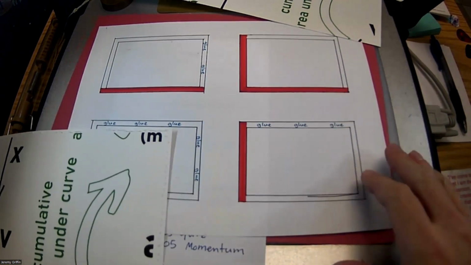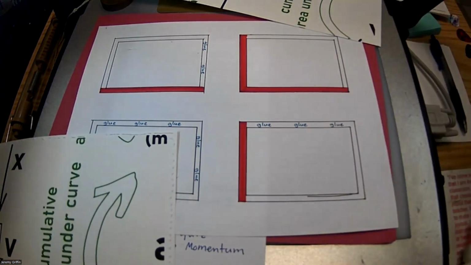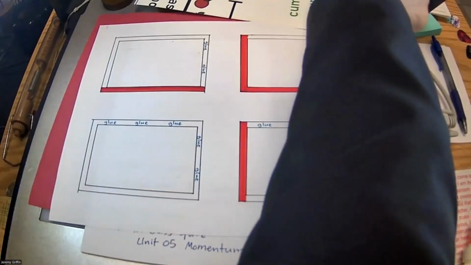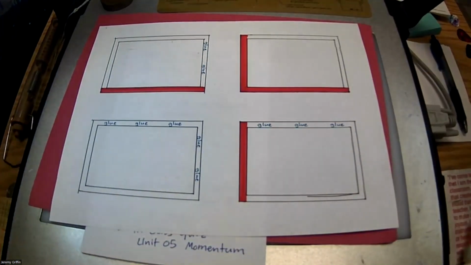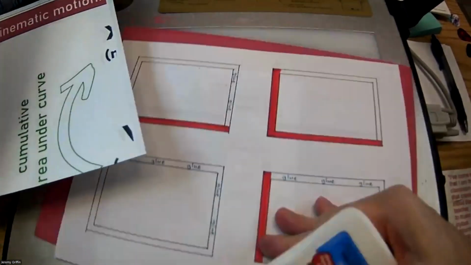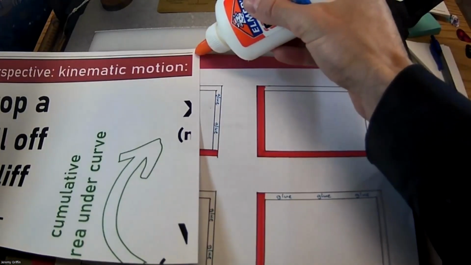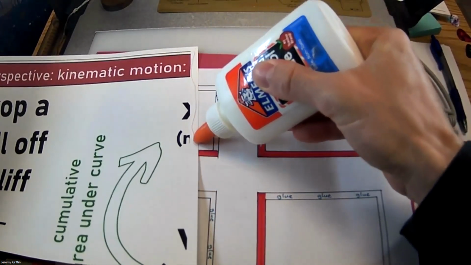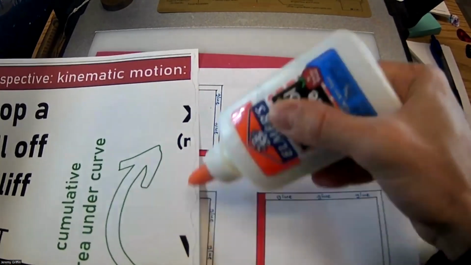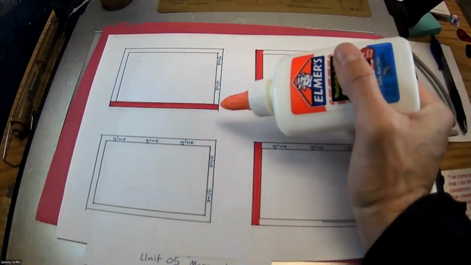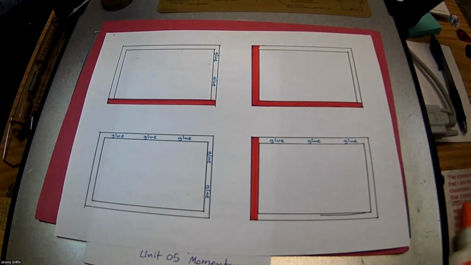Mine was kind of glued to the table. That's fine. El Salvador.